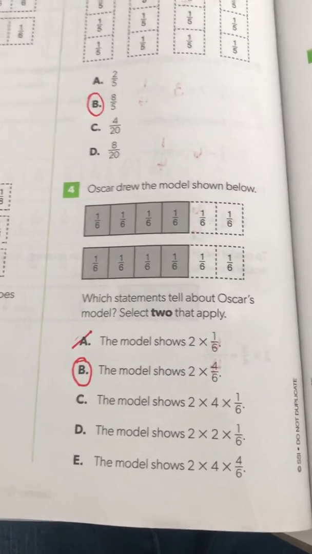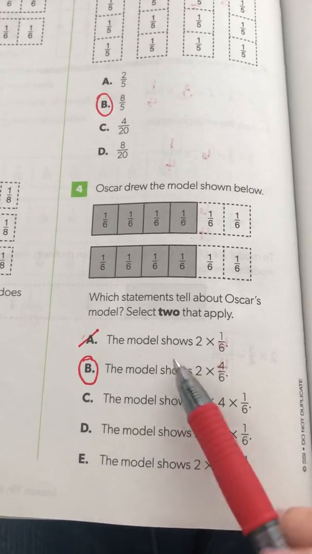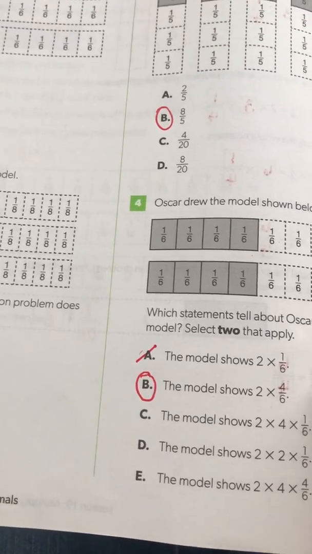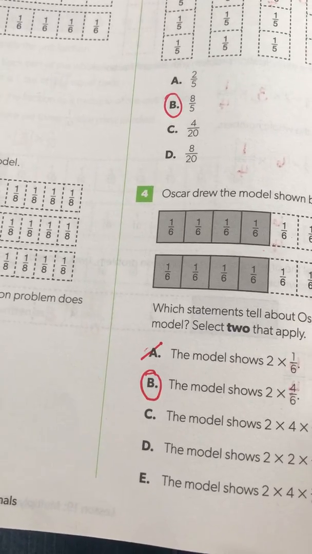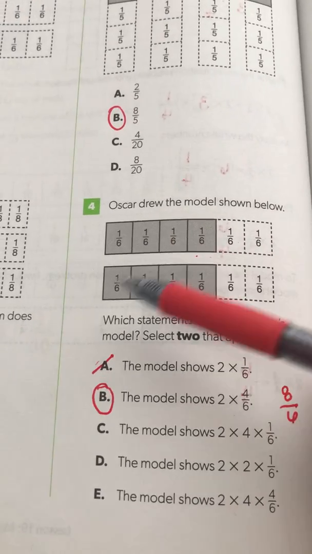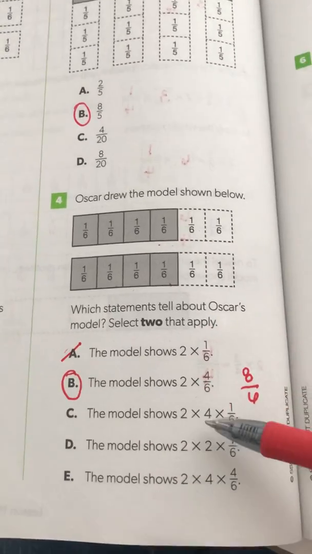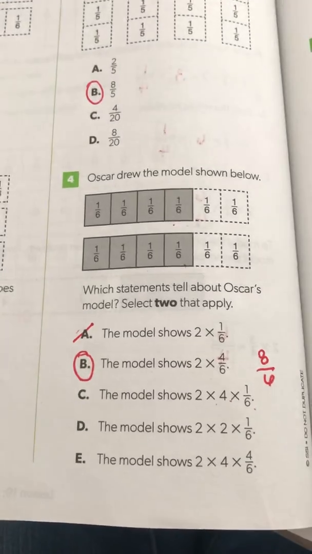And then, is there anything that I can think of that will give me the same answer as 2 times 4/6? Well, we knew that 2 times 4/6 is actually 8/6, which makes sense because 1, 2, 3, 4, 5, 6, 7, 8, 6ths. 2 times 4 is 8 times 1/6.